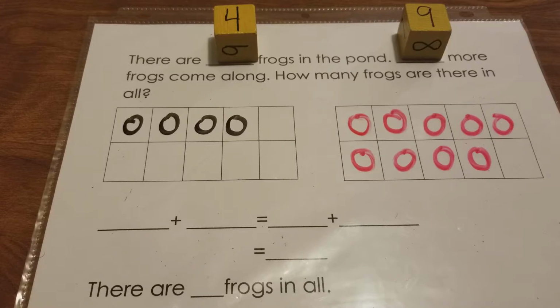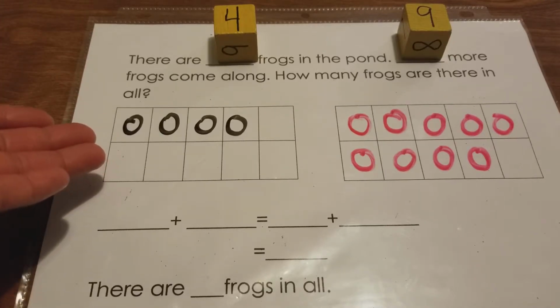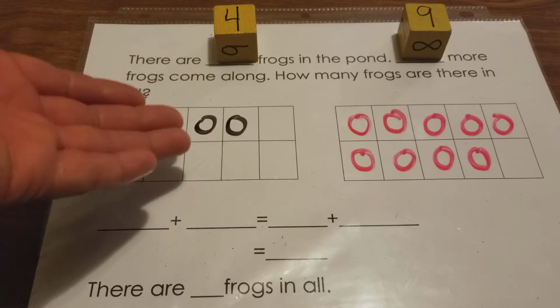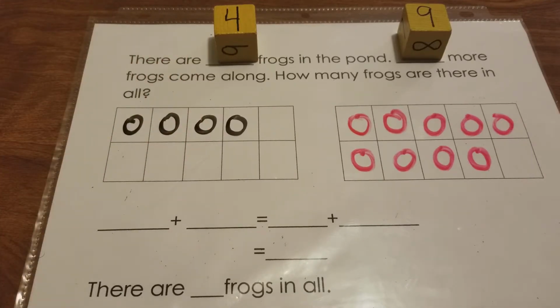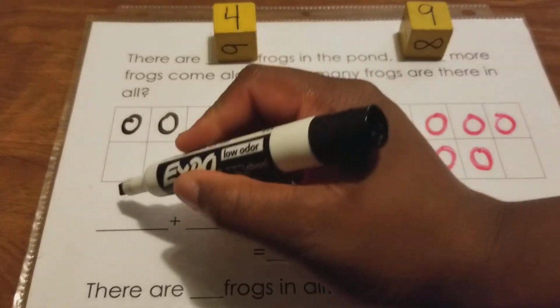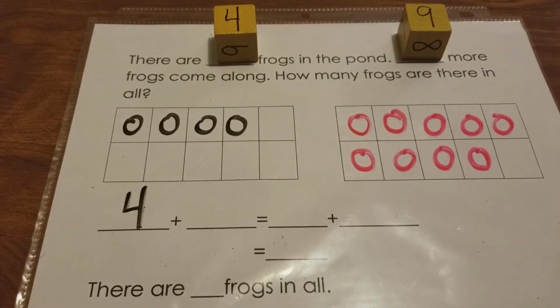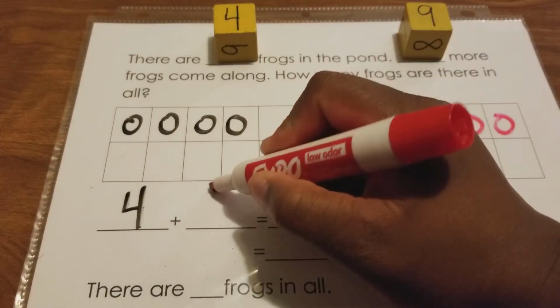Okay, so now, again, we're practicing that strategy of making 10. So as I look at my picture, again, I could use my 4. I could turn this into a 10, but it's much faster to change that 9 because look, I only need that 1 more. So let's see here. I'm going to go ahead and write my addition sentence since I didn't do that.